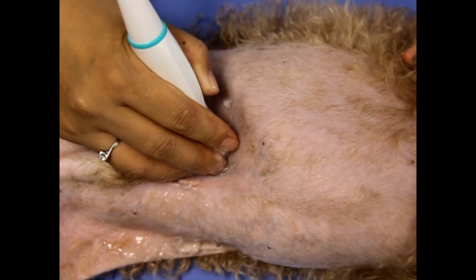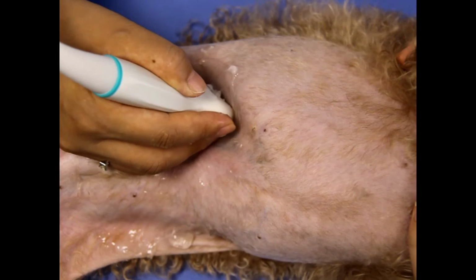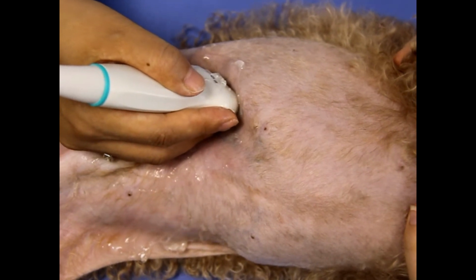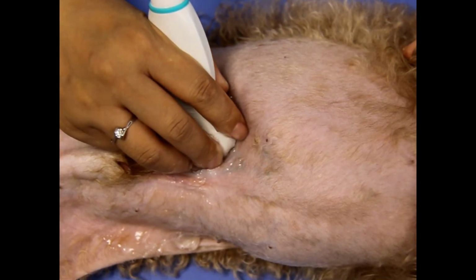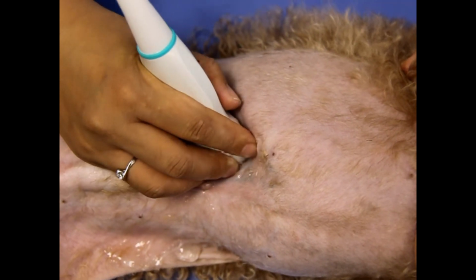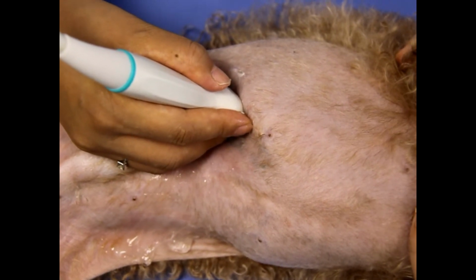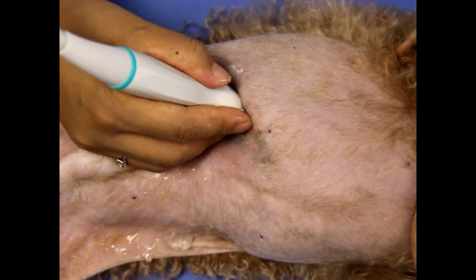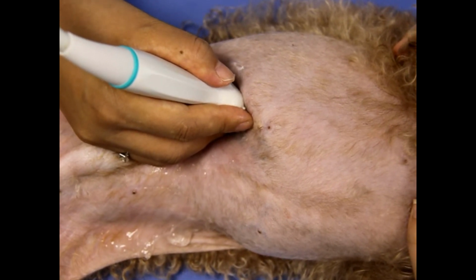After we found the caudal vena cava, we move the probe a little bit back to find the right kidney, and from the right kidney back again to the caudal vena cava, and in this area try to find a hyperechogenic, rounded or camel-shaped structure. That is the right adrenal gland for this animal.